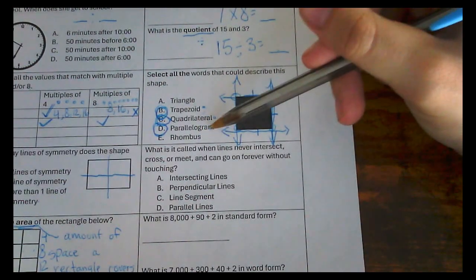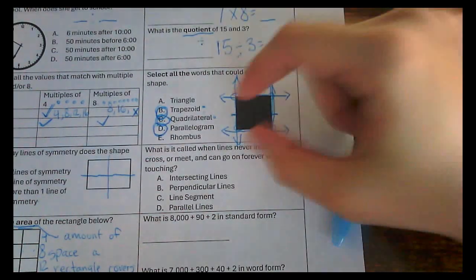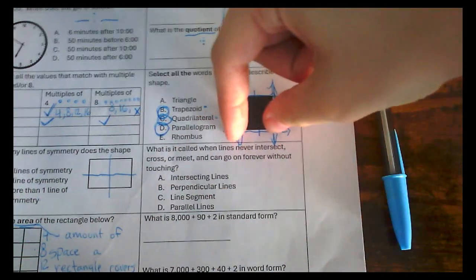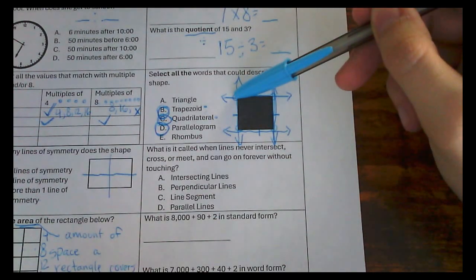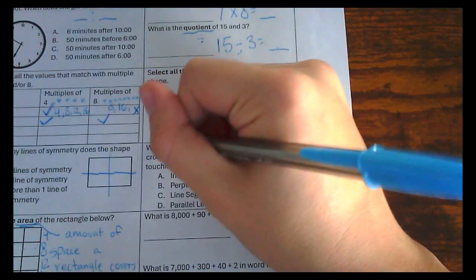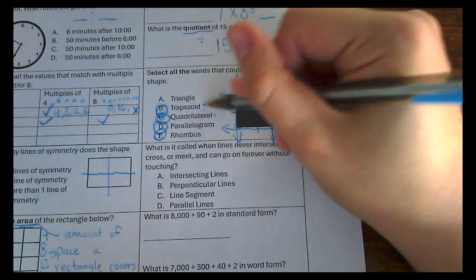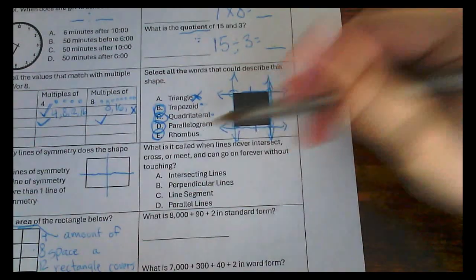A rhombus is a parallelogram, but it has to have equal or congruent sides. So I want you to look at those side lengths. Are those side lengths equal? Yes. All these side lengths are equal to each other. So therefore, it is a rhombus. A rhombus is a parallelogram, but it has to have equal sides. Now, triangle? No, it doesn't have 3 sides or 3 vertices. It is a quadrilateral, a trapezoid, a parallelogram, and a rhombus.